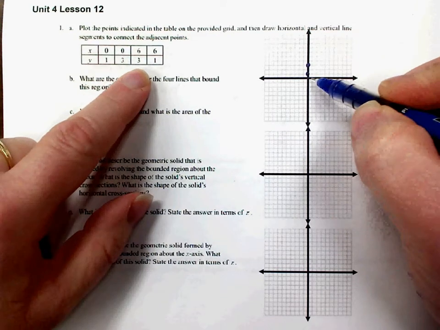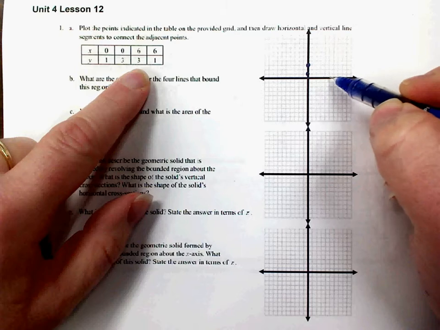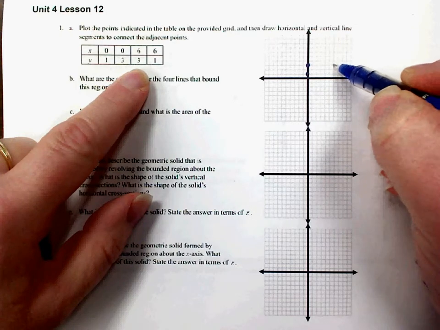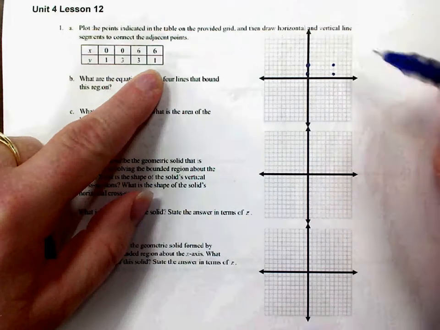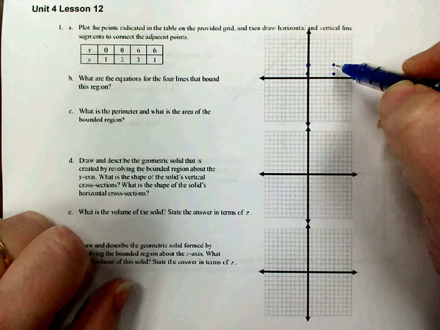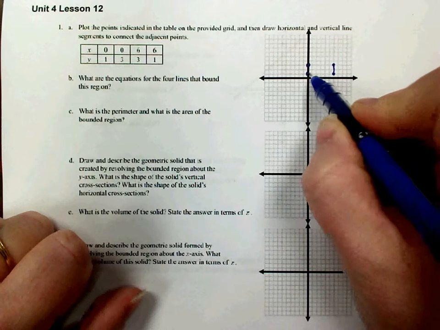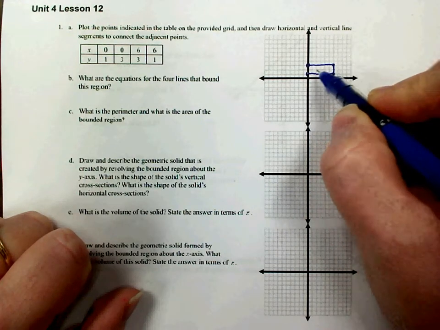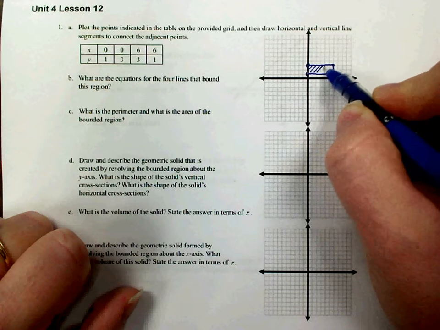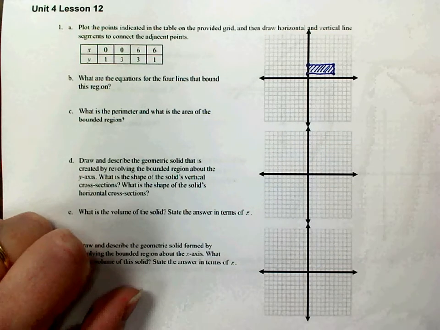(6, 3), go right 6 and up 3. (6, 1), go right 6 and up 1. So we're going to connect the adjacent points with vertical and horizontal lines. So we have a rectangle to begin with.